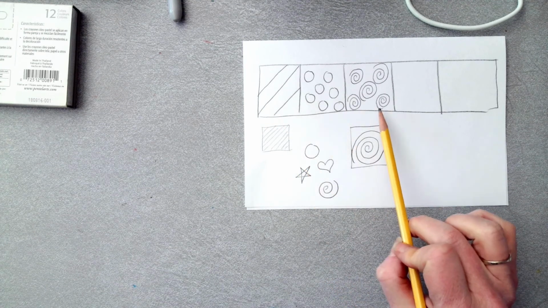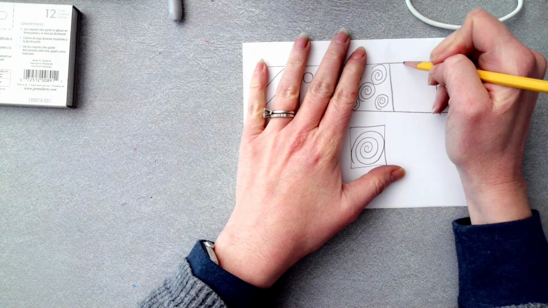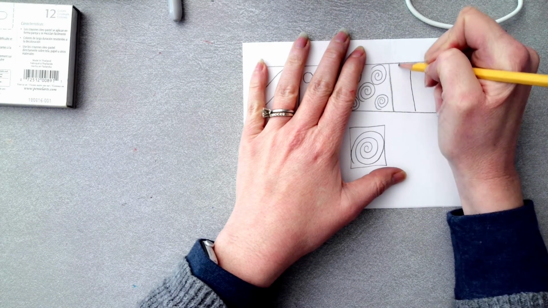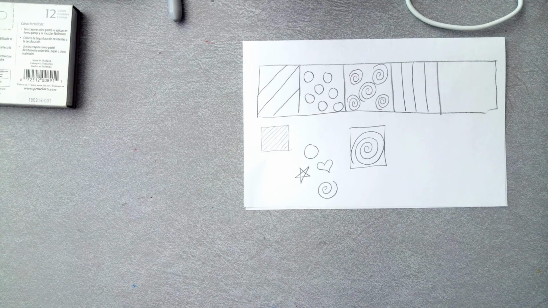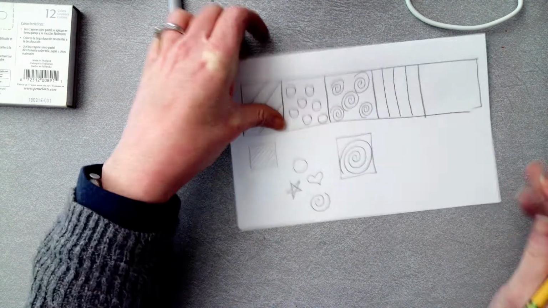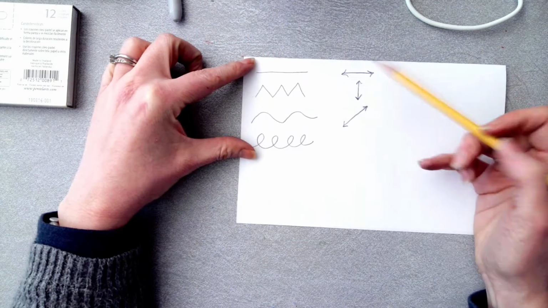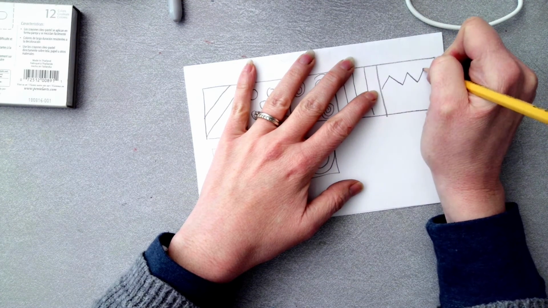So I already have 3 patterns, and I really like a straight line. So now I'm going to do a vertical straight line pattern. Now I have 4 patterns. I could choose to do another shape pattern, or I could do a different line pattern. Remember, we have our lines all over here. So I also really like a good zigzag. So I'm going to do a zigzag.